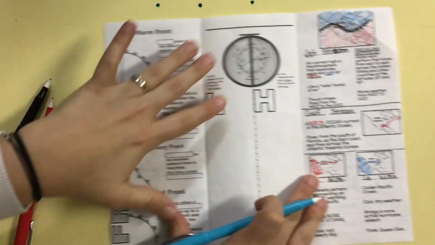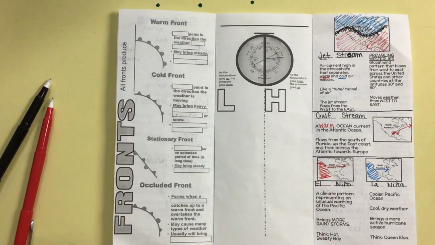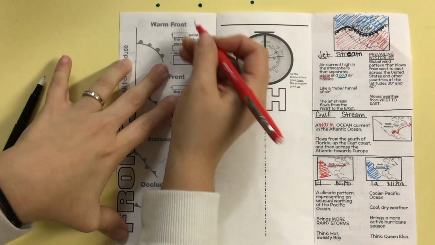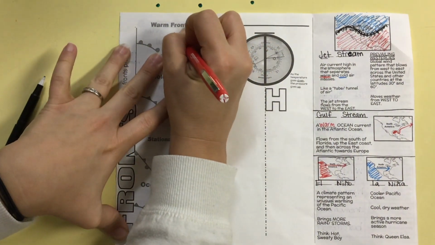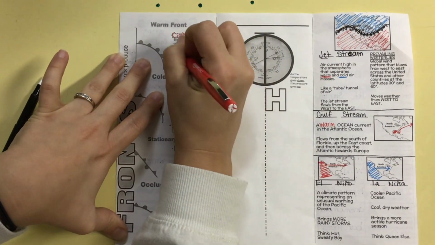All right. Then we're going to finish up this brochure here with the last couple sections, which is warm front. And this is where our circles point in the direction the weather is moving.